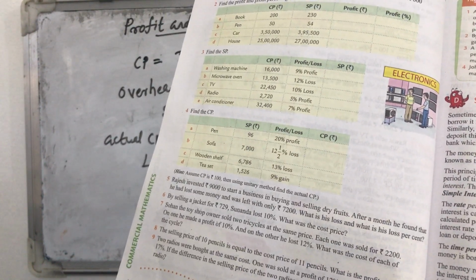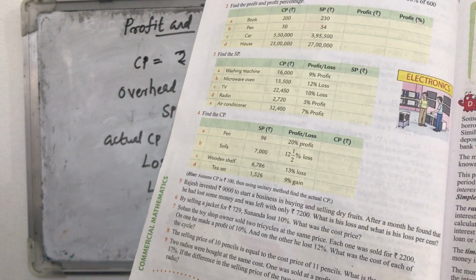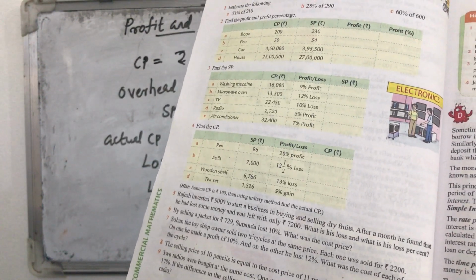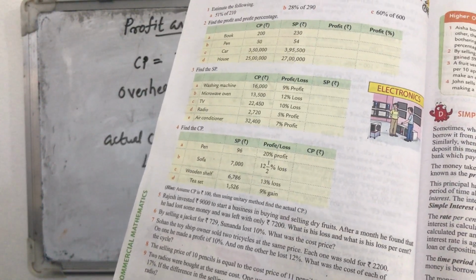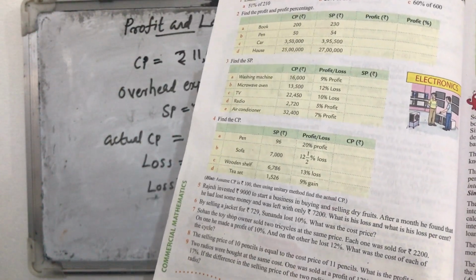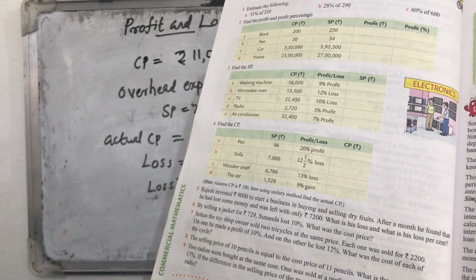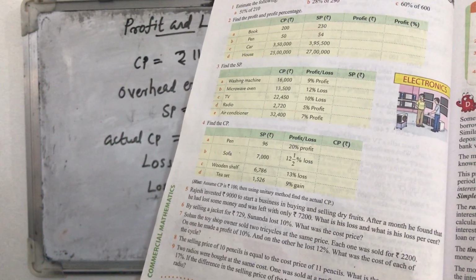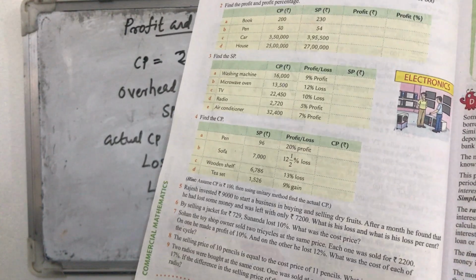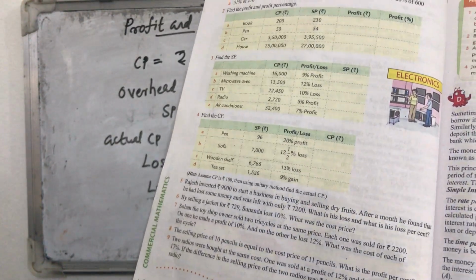Next question. Sohan, the toy shop owner, sold 2 tricycles at the same price. Each one was sold for 2,200 rupees. On one he made a profit of 10% and on the other he lost 12%. What was the cost of each of the cycles? Listen to this question. Here I have 2 cases.